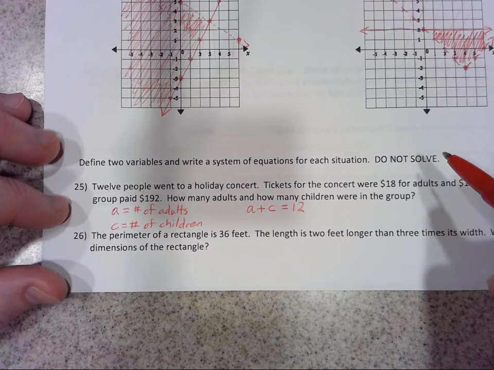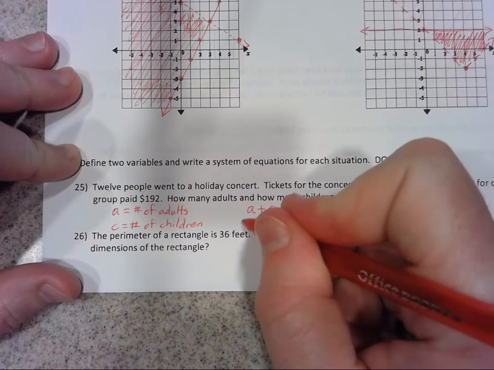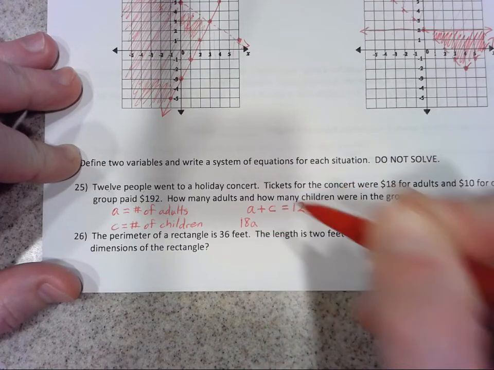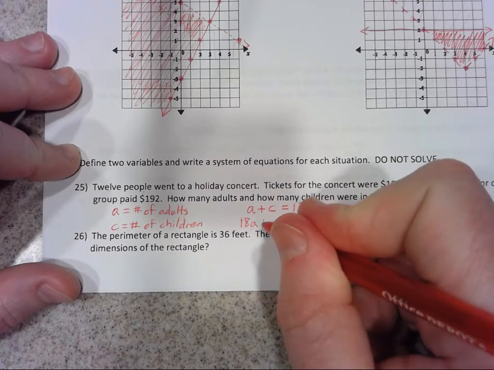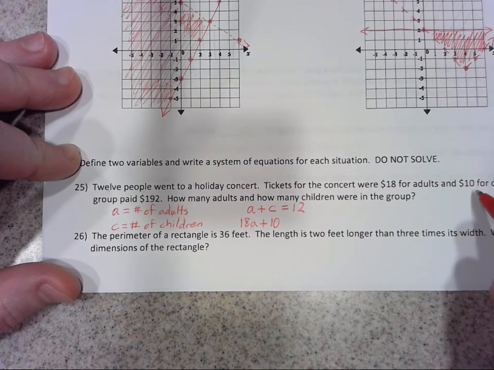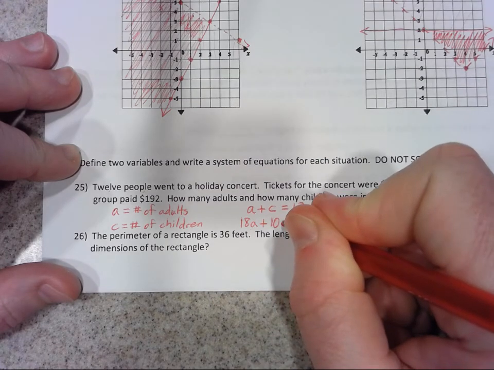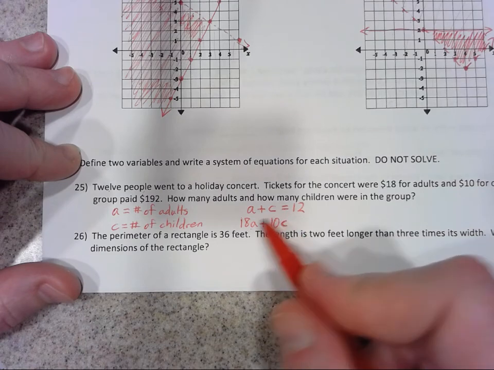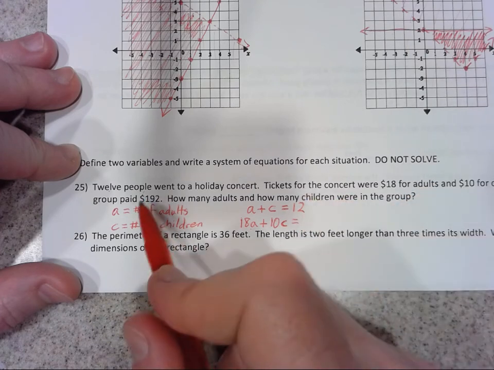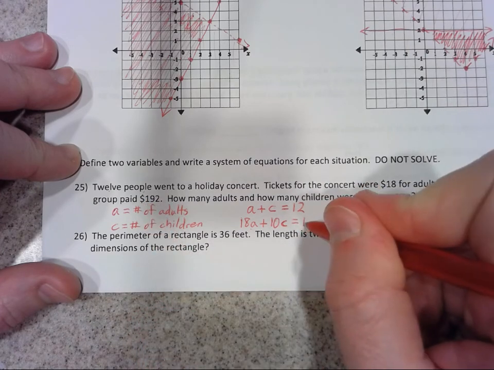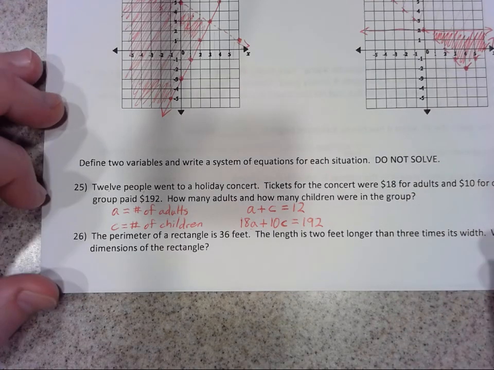Then looking at the dollar amounts, it's $18 for adults. So 18 times the number of adults is how much money is spent on the adult tickets. And on top of that, they spent $10 for every child. So 10 times the number of children gives you the amount of money spent on children. So the amount spent on adults plus the amount spent on children needs to equal the total amount, 192. We do not need to solve, so we go on to 26.